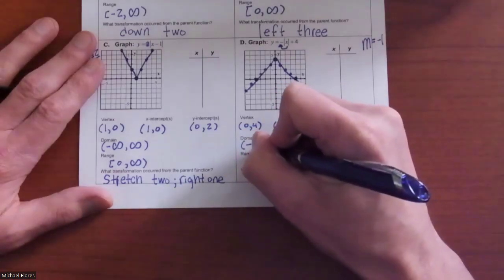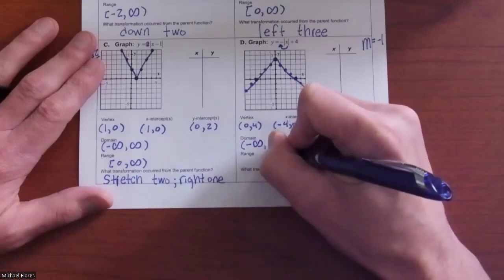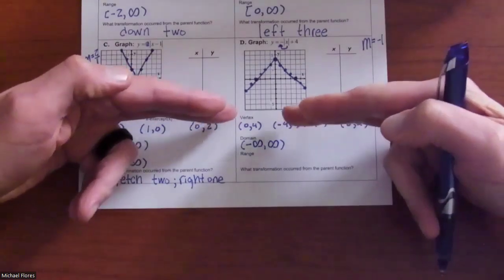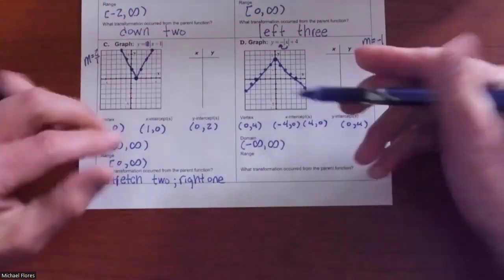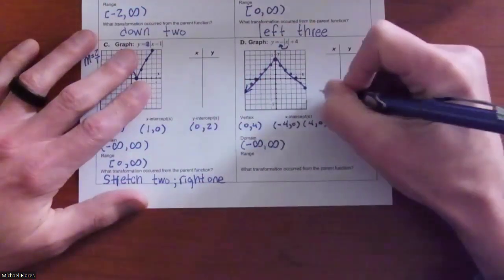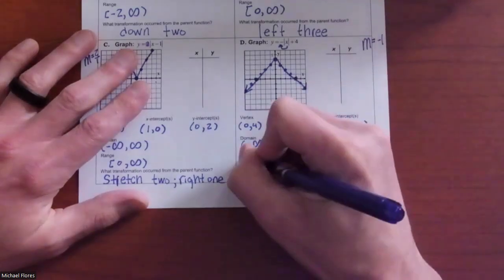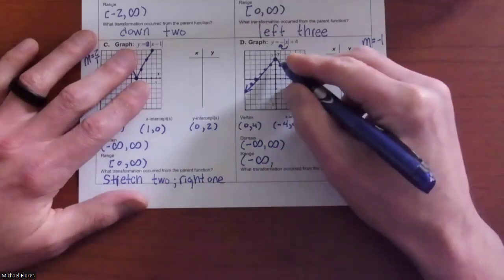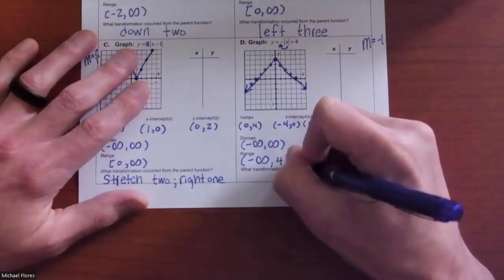Domain, hopefully you got this down by now. And our range from bottom to top. Now this is going to continue going forever. So from bottom to top, we want to start with negative infinity, and then we max out at 4.